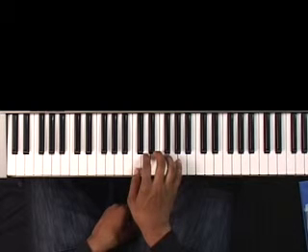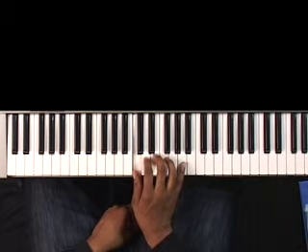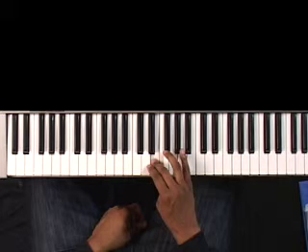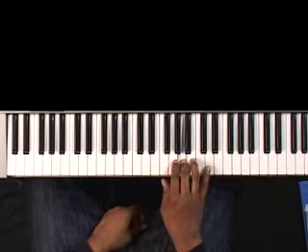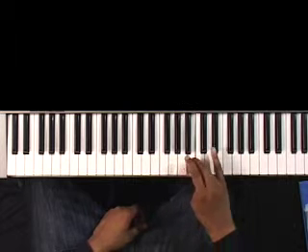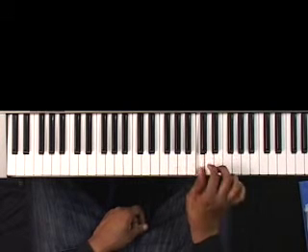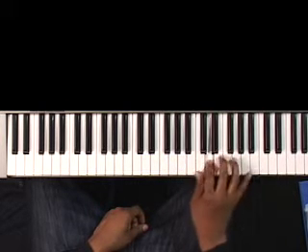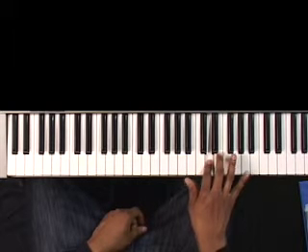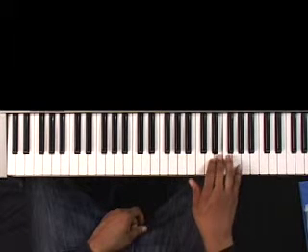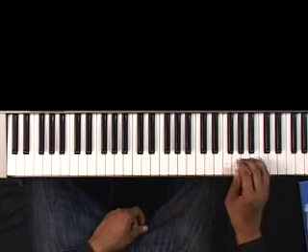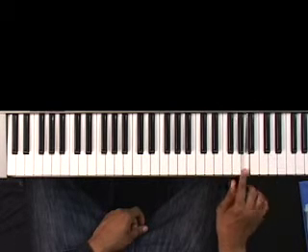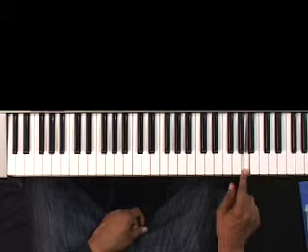So we have C is 1, D is 2, E is 3, F is 4, G is 5, A is 6, B is 7, this next C is 8, D is now 9, E is 10, F is 11, G is 12, and A is 13.